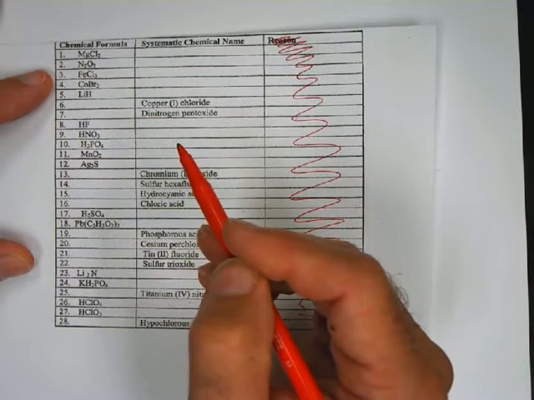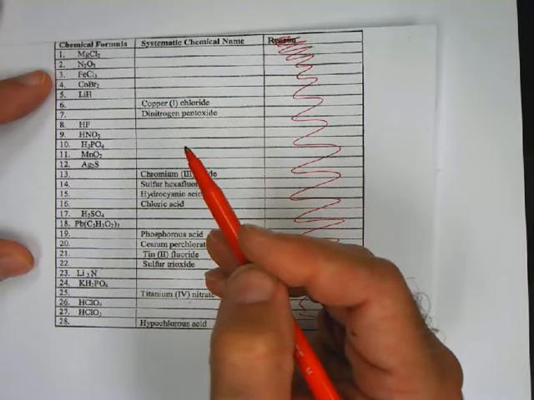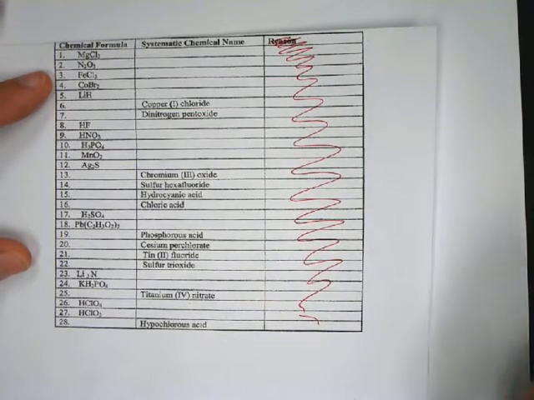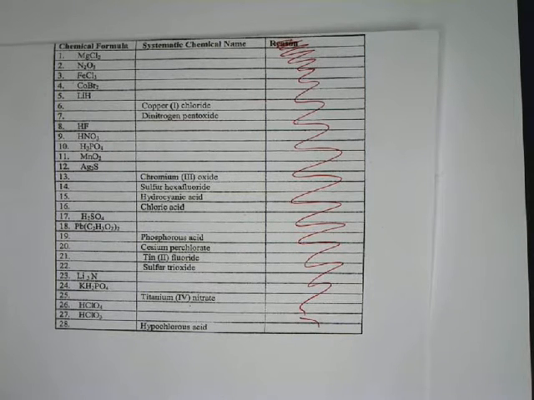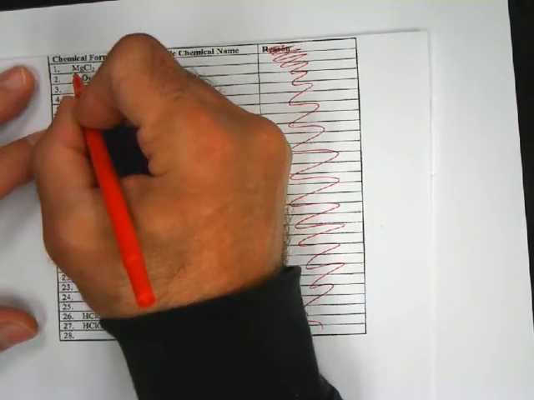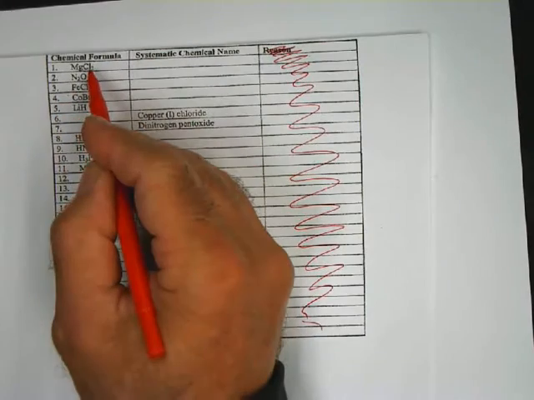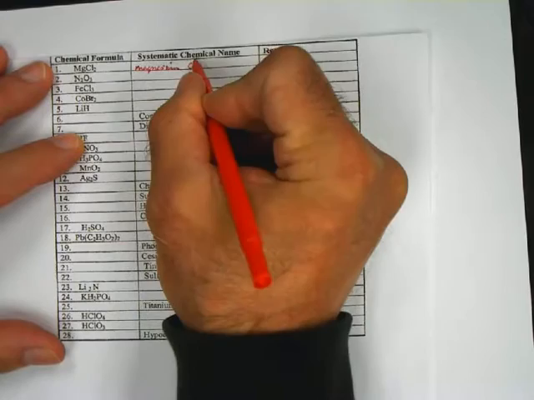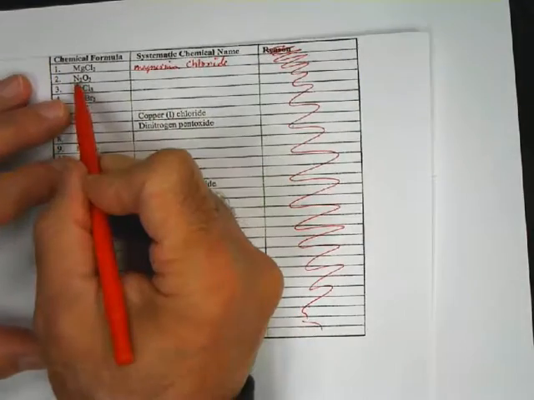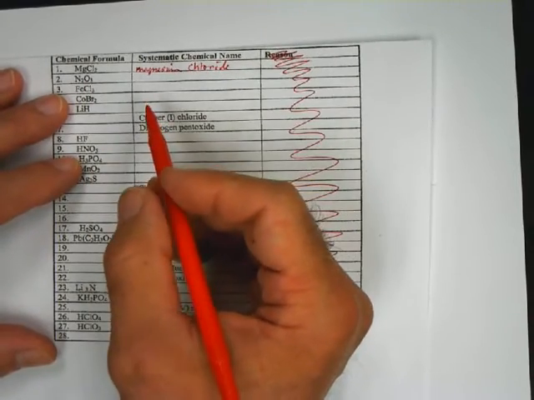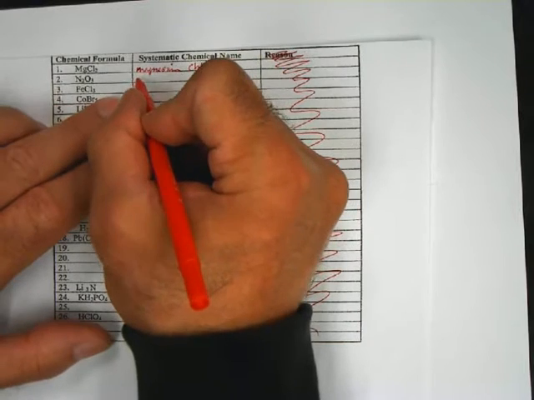Okay, now I'm going to go through the answers. For the first one, it's just a simple metal with a non-metal. So I just use a simple naming system, magnesium chloride. For the next one, I see that we have a non-metal combined with another non-metal. So in this case, we use the mono-di-tri naming system. So this would be dinitrogen trioxide. For the third one, we have a metal and a non-metal, but I seem to recall that iron is a transition metal if you look at your periodic table, and it has a possibility of more than one ionic charge. It could be either a +2 or a +3.